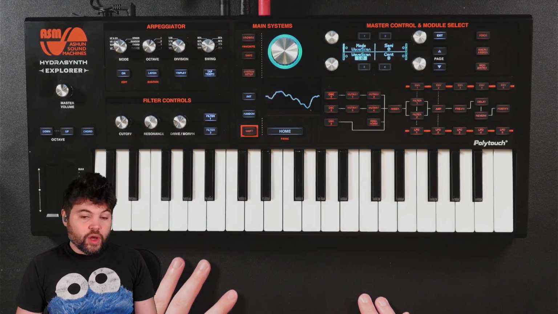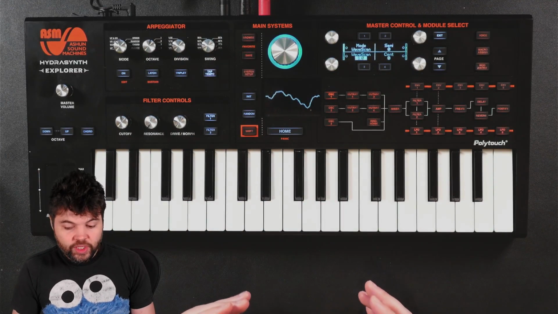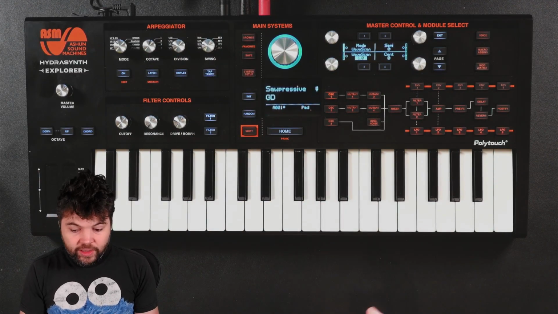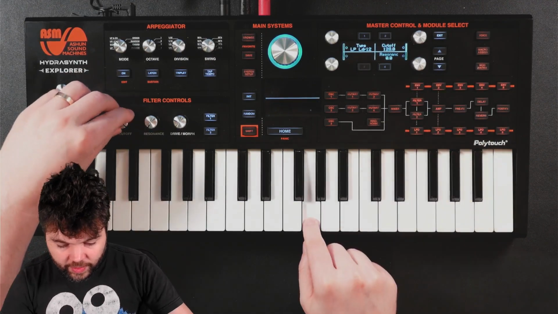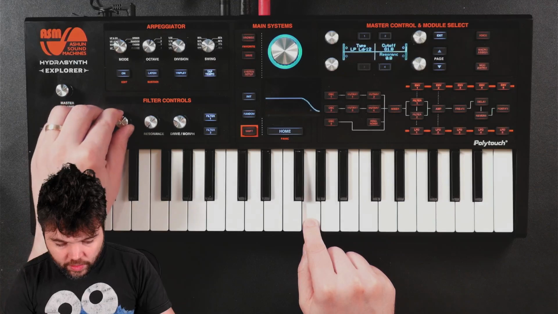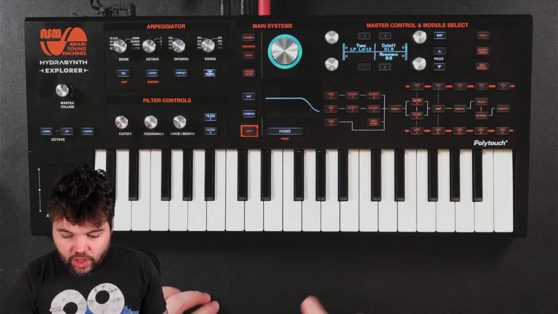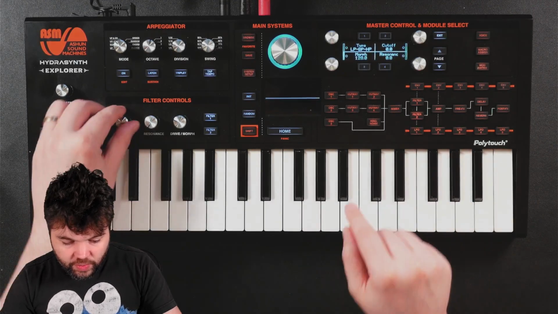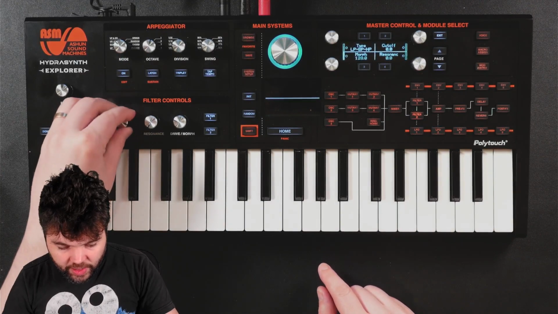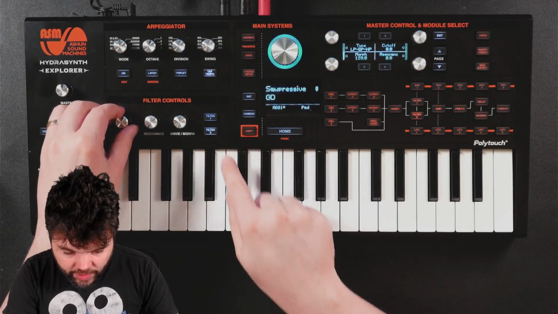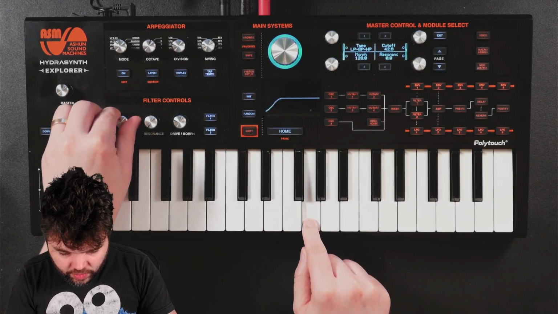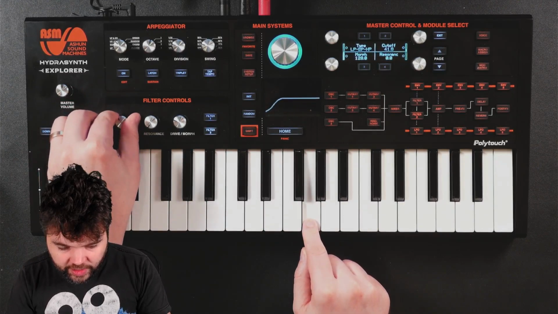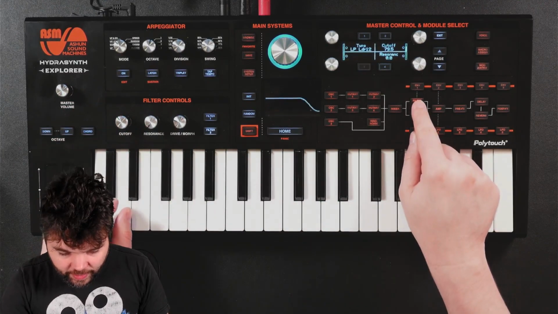So first thing that I know that I want to do, I've already mentioned I'm thinking of running the 2 filters in parallel. So filter 1, let's have that as a low pass filter. Filter 2 is going to be what? So filter 1 is low pass, filter 2, I think low pass filter is going to be fine here.